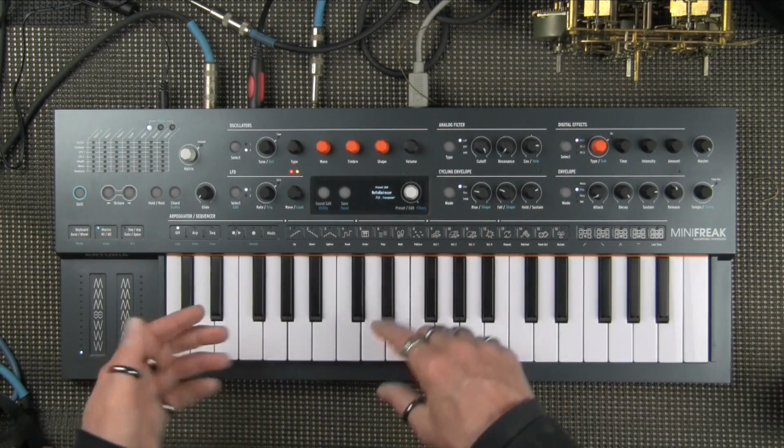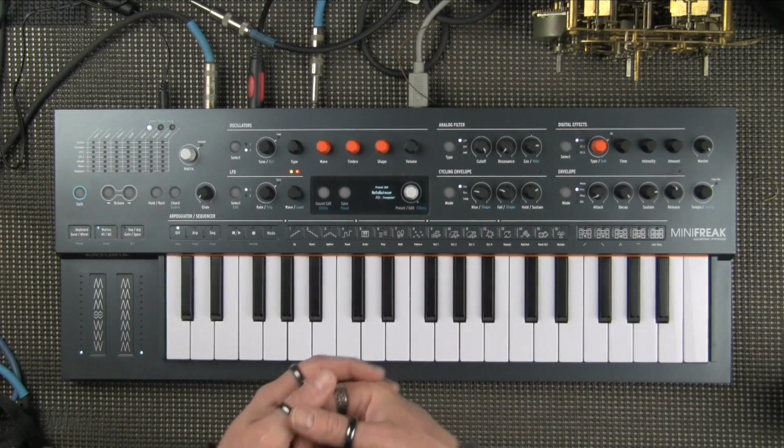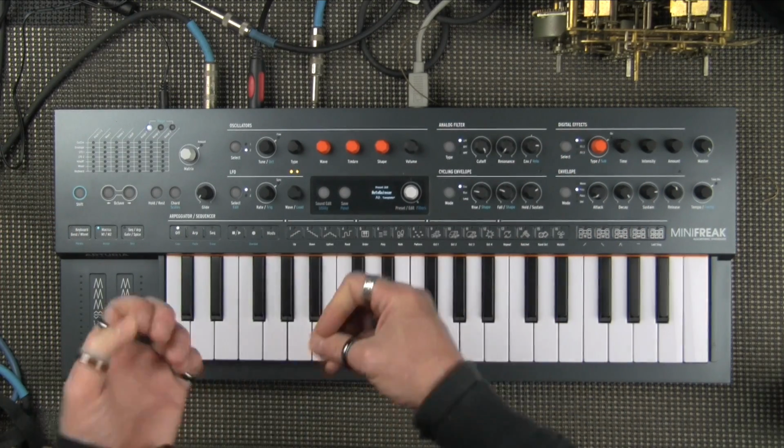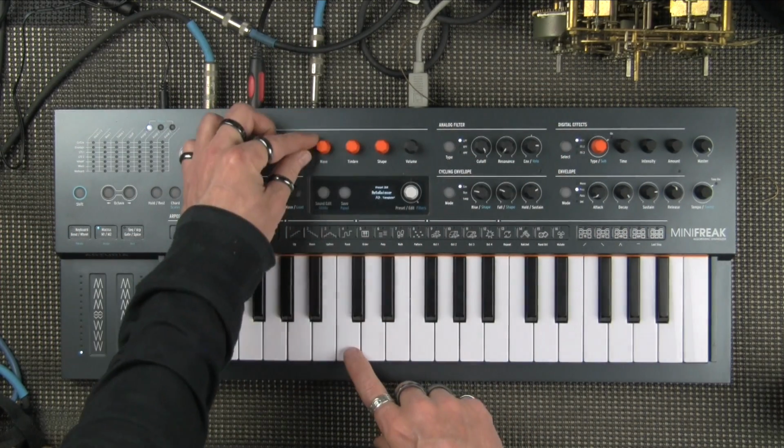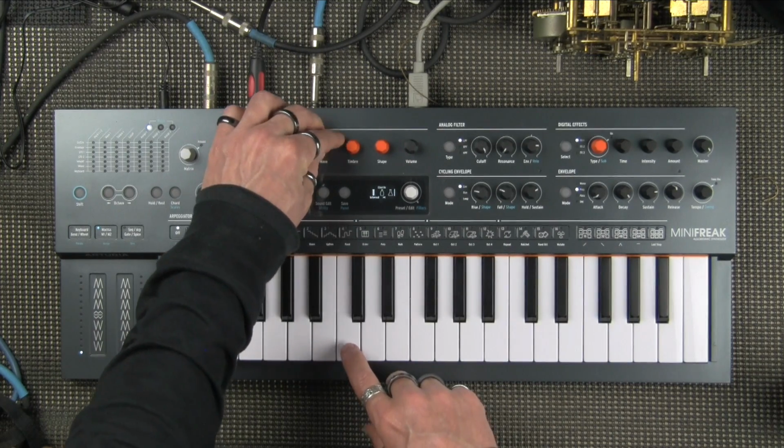Anyway, of course they have given us plentiful options in regard to what chord quality. We just go to the wave knob and it will allow us to choose a variety of chords.